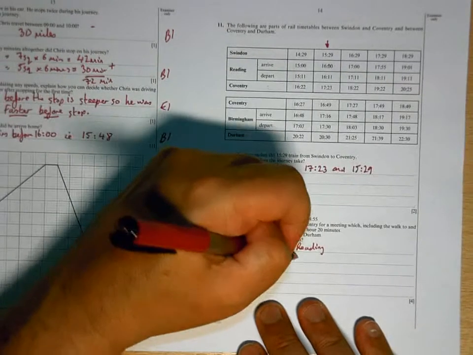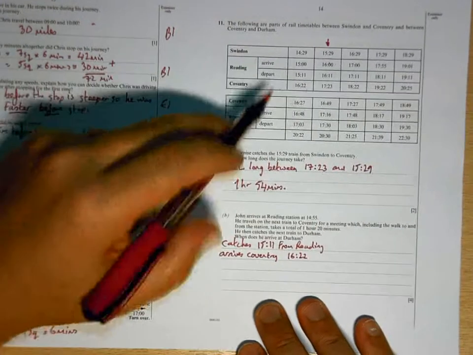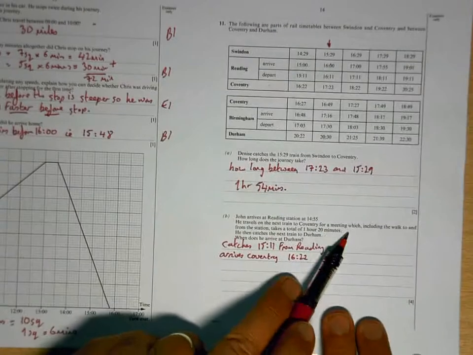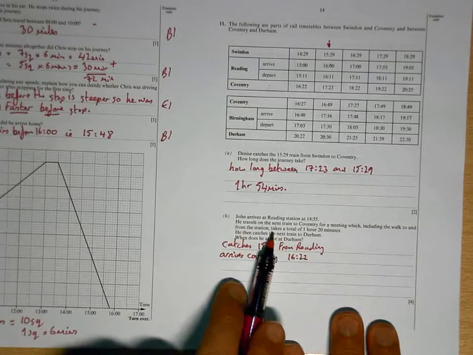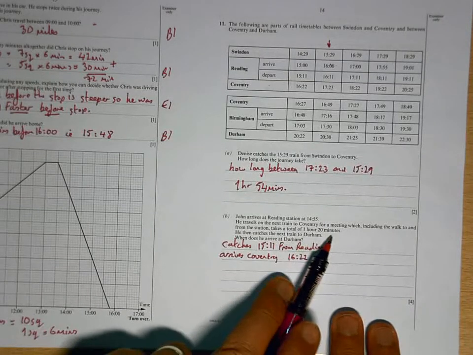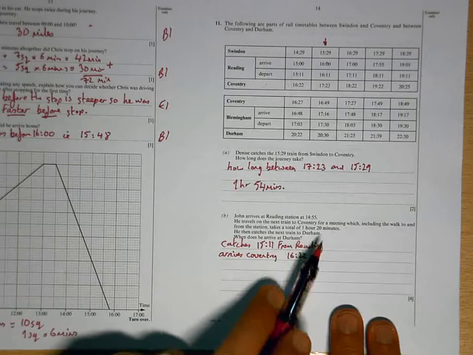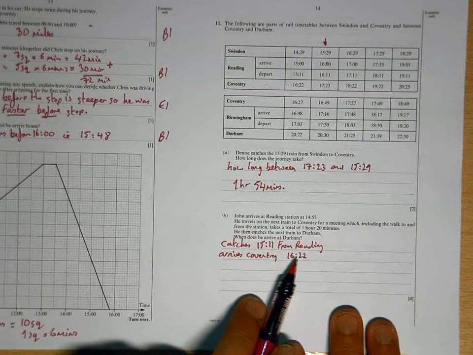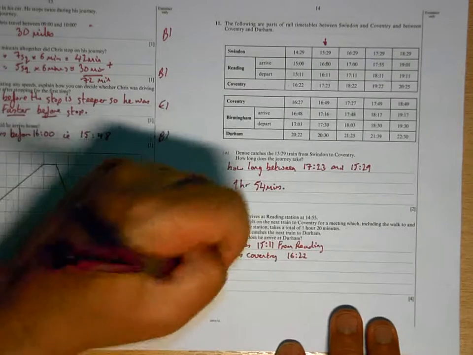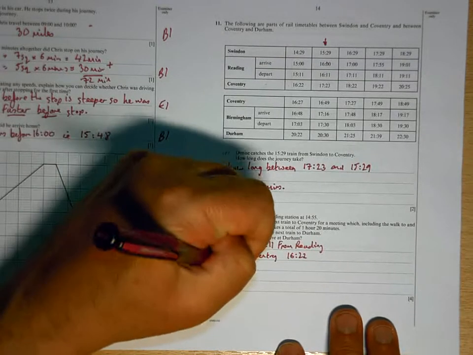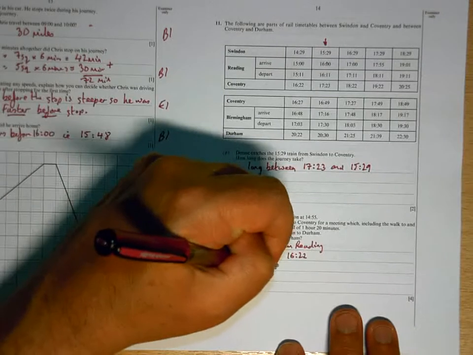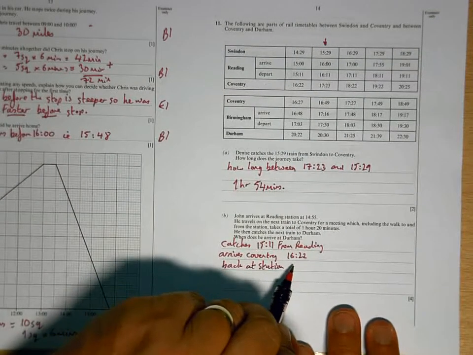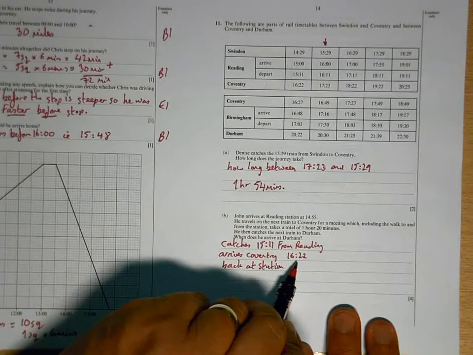So here he is in Coventry. For a meeting which, including the walk to and from the station, takes a total of 1 hour 20 minutes. So he's back at the station an hour and 20 minutes after he gets there. So back at station at 16:22. 1 hour would be 17:22, and another 20 minutes would be 17:42.